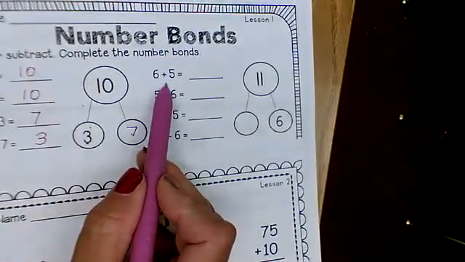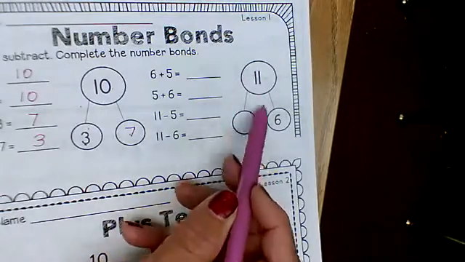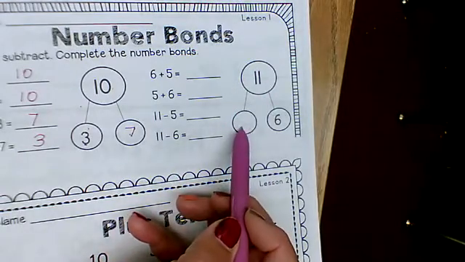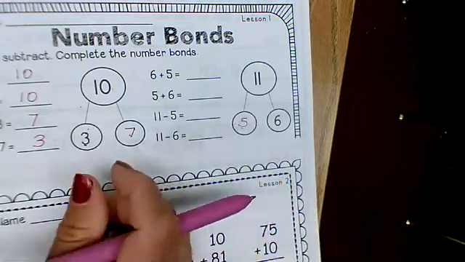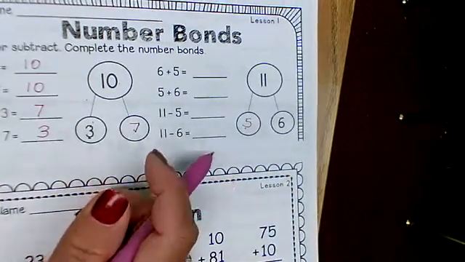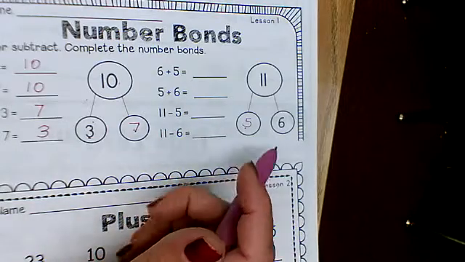Okay, over here, let's look. We have 6 and 5, and we know that equals 11 because there's our whole. What part is missing here? You should have said 5. What I want you to do is go ahead and pause the video. I want you to fill this in and see how you do.